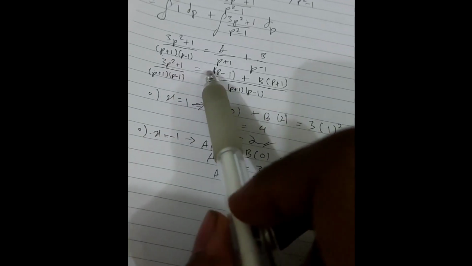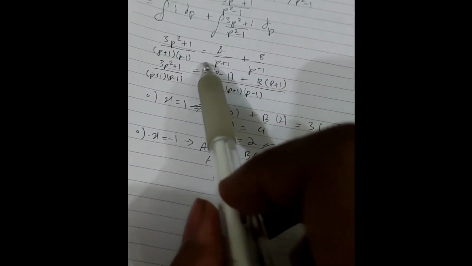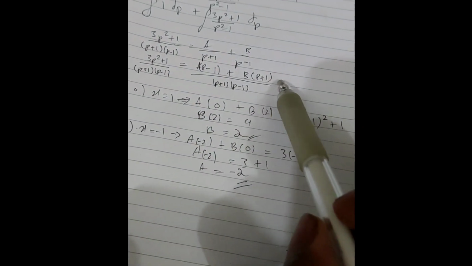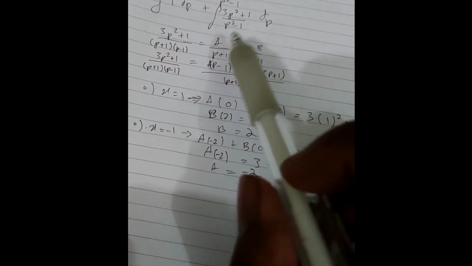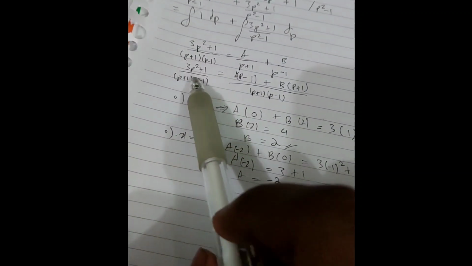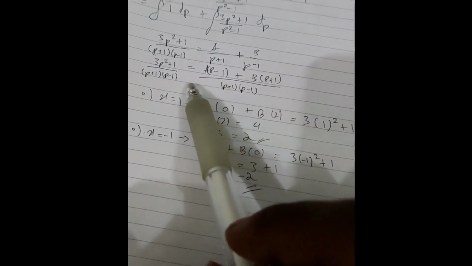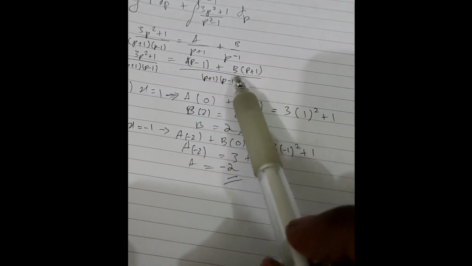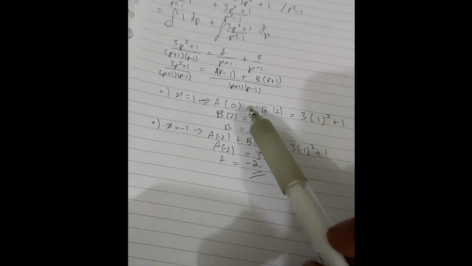We simplify this p square minus 1 to a over p plus 1 plus b over p minus 1. So it's considered to be a and b, and 3p square plus 1 over p plus 1 times p minus 1 equals a times p minus 1 plus b times p plus 1 over p plus 1 times p minus 1.